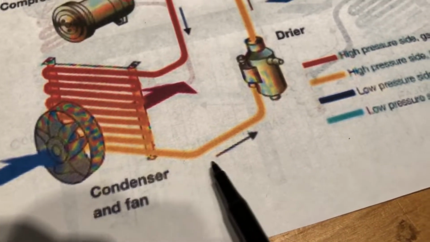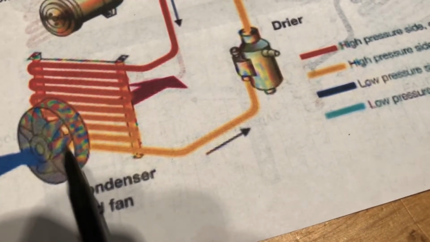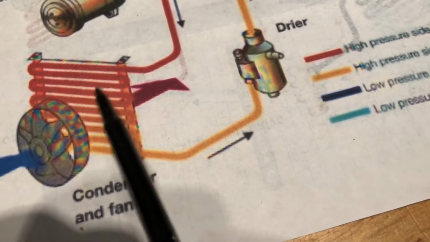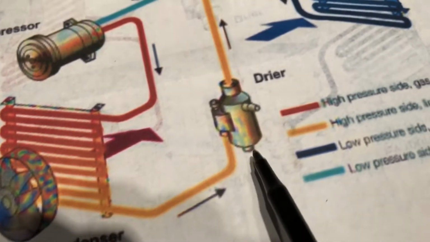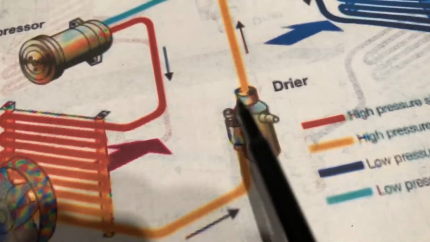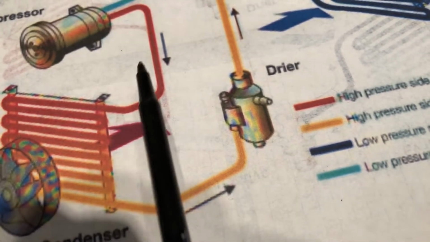So for the first component, you really want to make sure that your fan is running, and this is the part that's by the radiator. Then it goes on to the receiver dryer. What's pushing this fluid? It's the pressure coming from the pump.